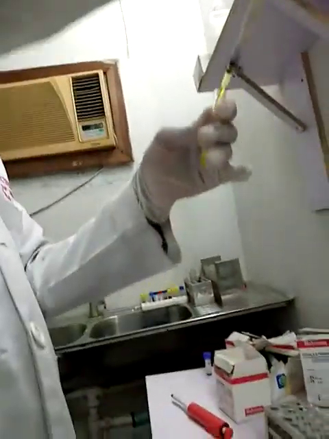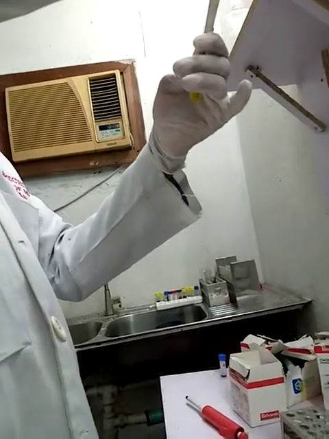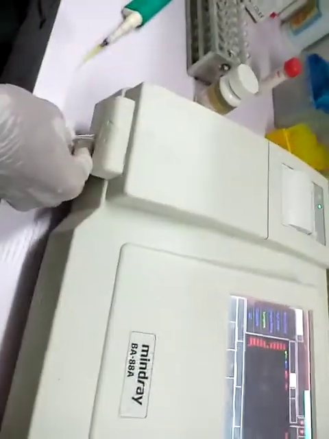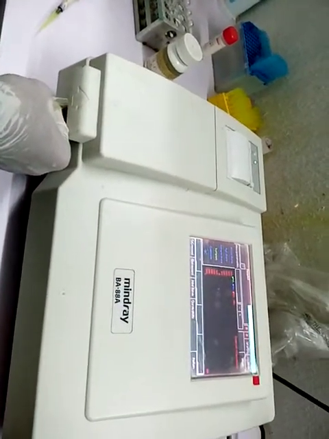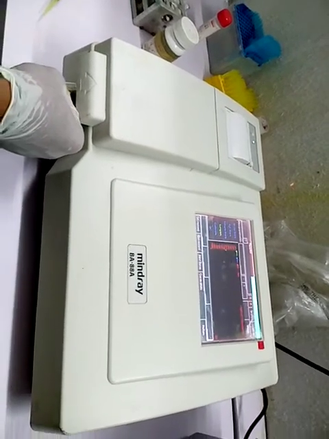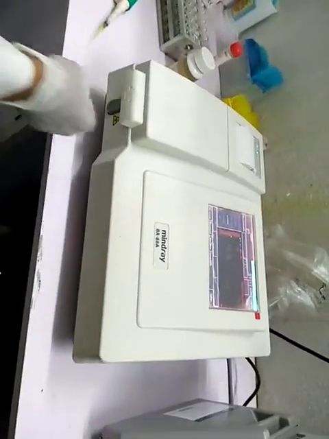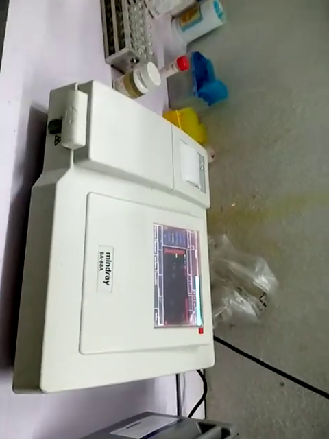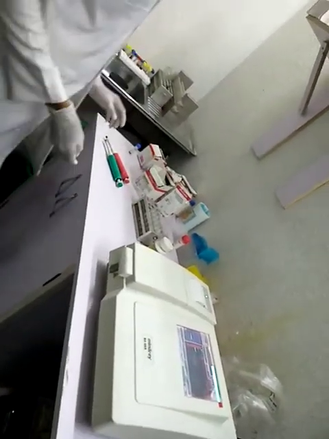Then I add my sample for creatinine. Mix and run the sample immediately. While my creatinine is running, I'll move to the next analyte, which is my total cholesterol.